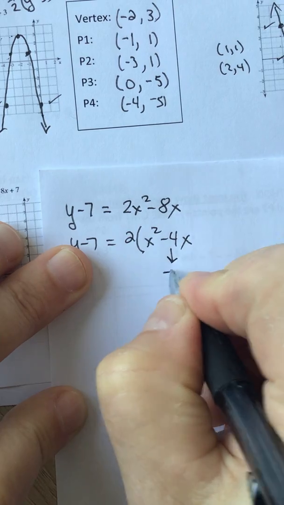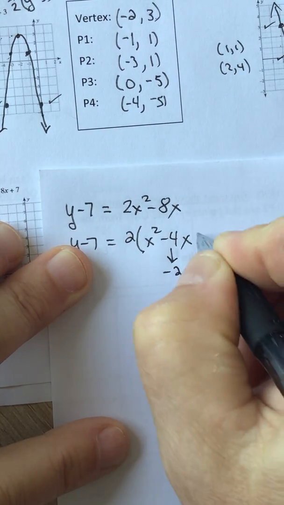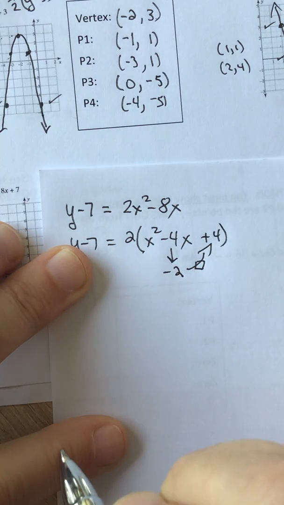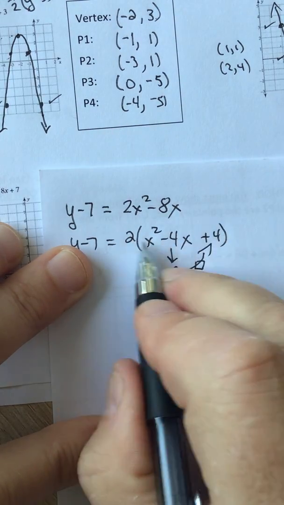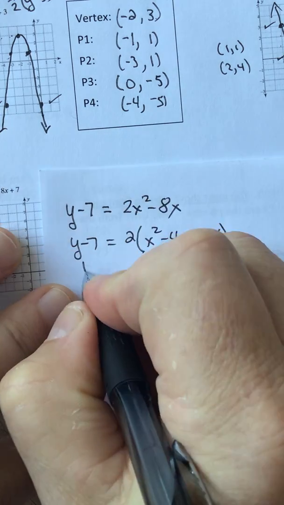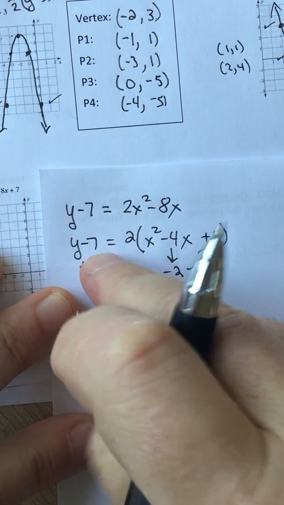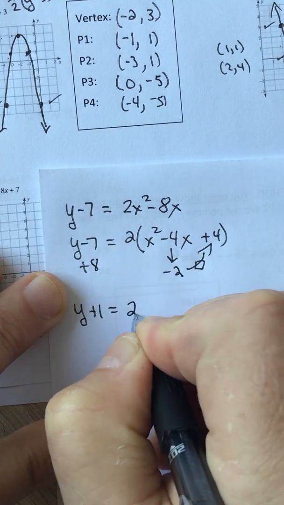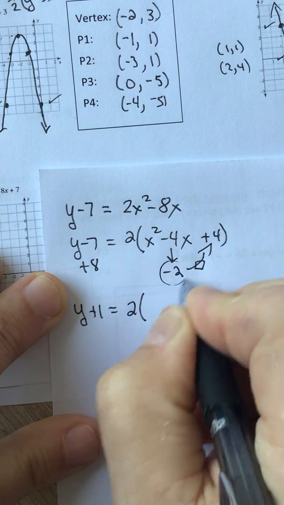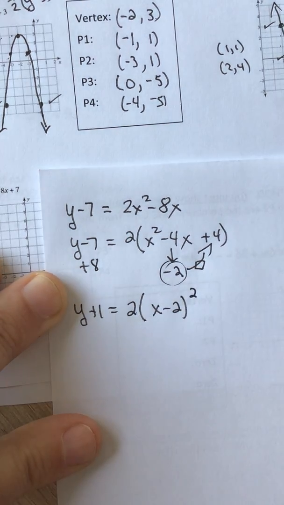Then we cut this in half. Negative 2. Square it. Negative 2 squared is plus 4. So I added 4 to this side, but it's not really 4. It's 2 times 4. So I added 8 to this side, so I have to add 8 to that side to keep it balanced. So added 8 here, add 8 there. So we have y plus 1. Then I've got that multiplier of a 2. And now this 2 becomes the shift, x minus 2 all squared.